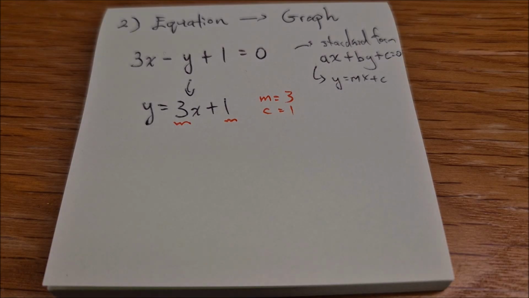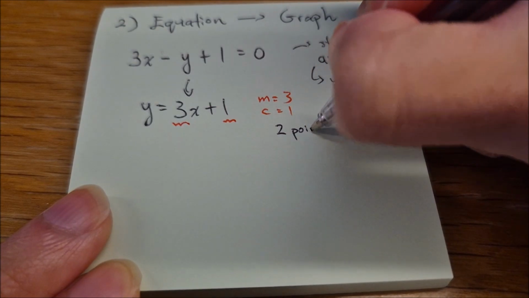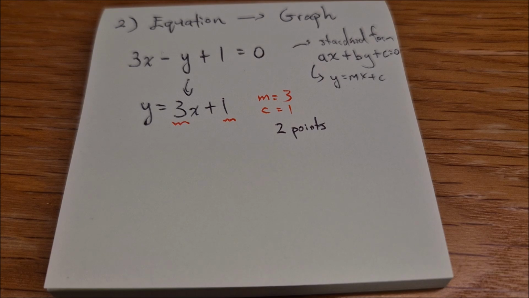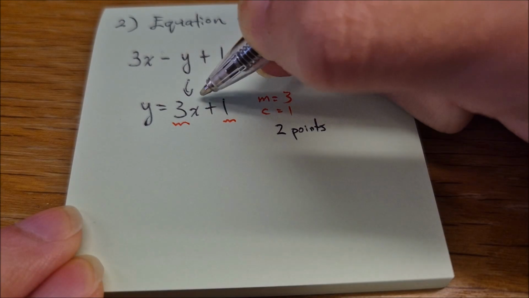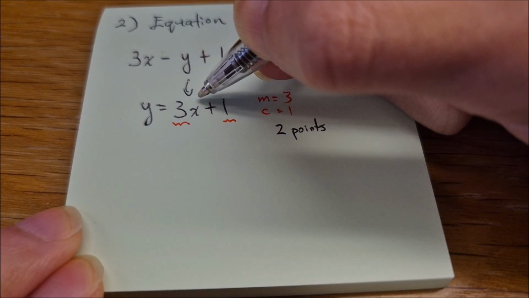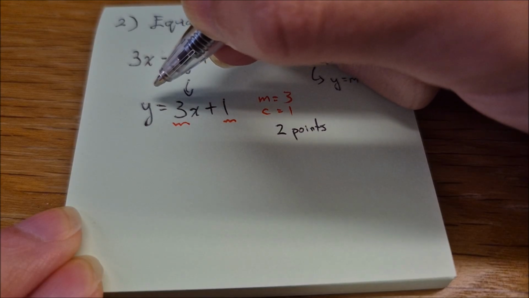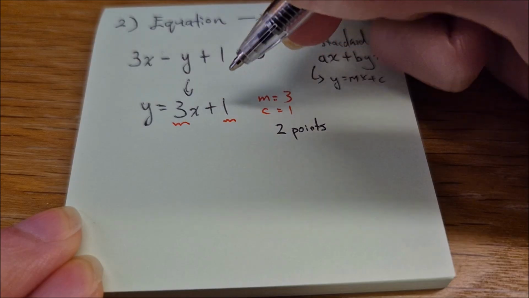Well, remember that we need 2 points to draw the line. We can simply decide the coordinates ourselves. We can decide the value of x we want to put in, and then the corresponding y value will simply be the output of this equation.